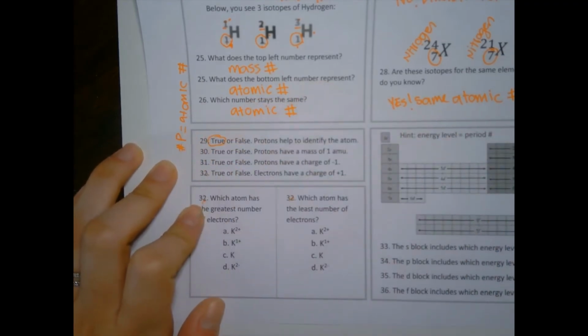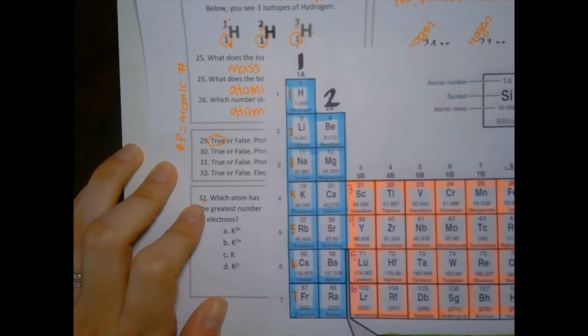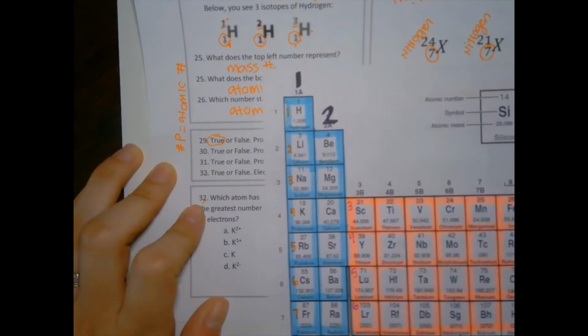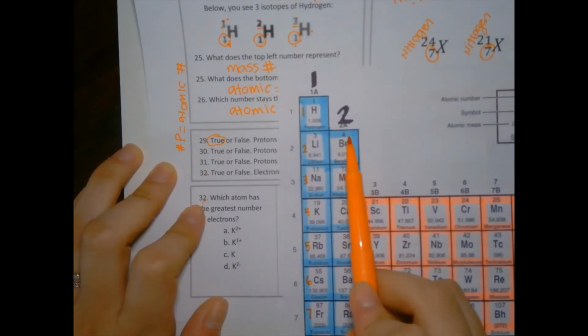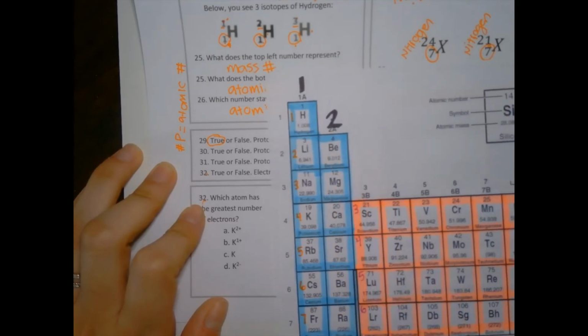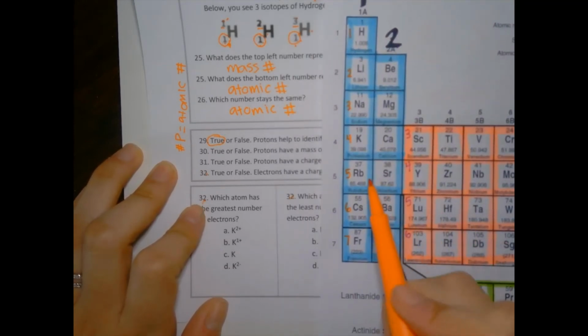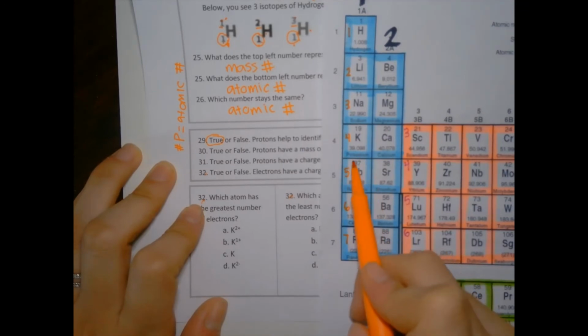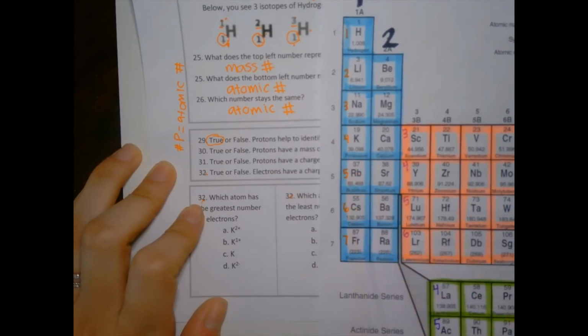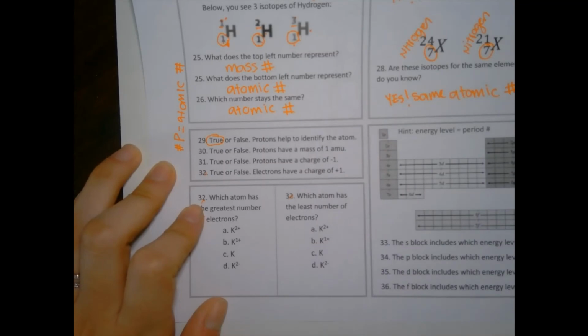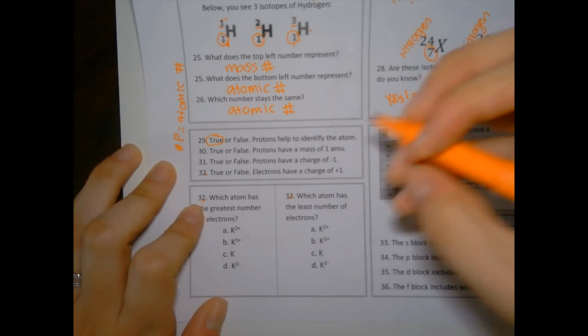If I have an atom that has 4 as an atomic number, that also has 4 protons. If I say, hey, go find the atom that has 37 protons, I can go, okay, it has atomic number 37, also 37 protons. True or false? Protons have a mass of 1 AMU.